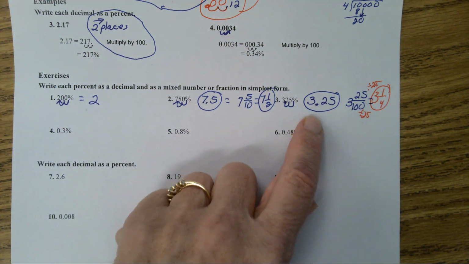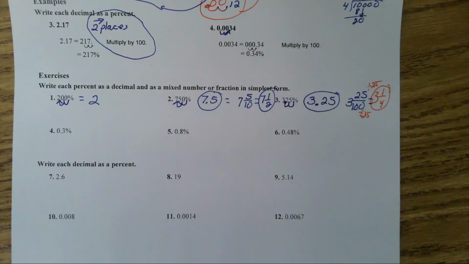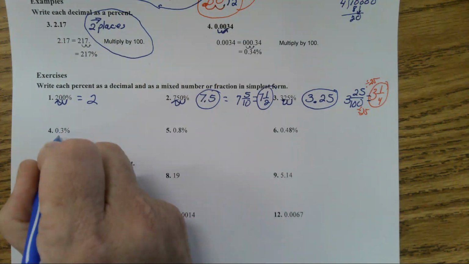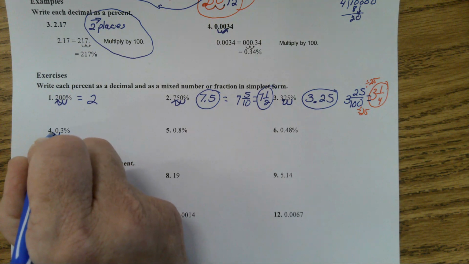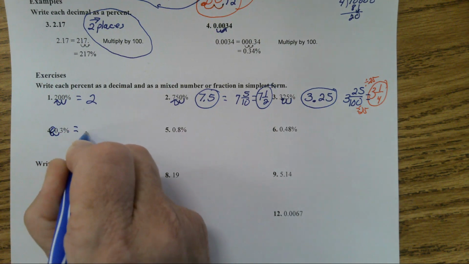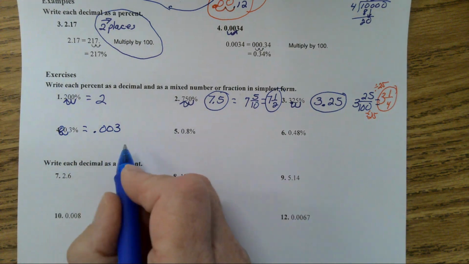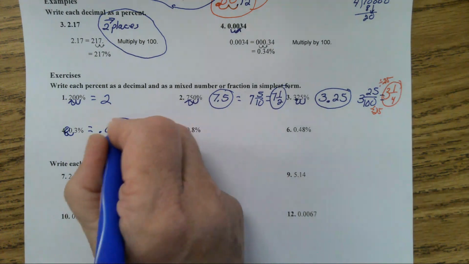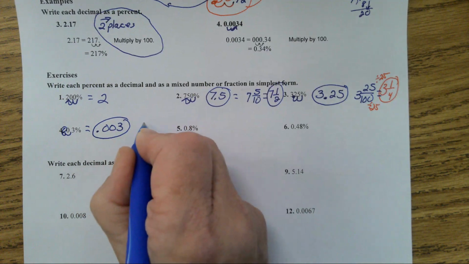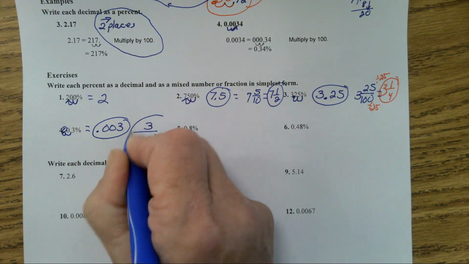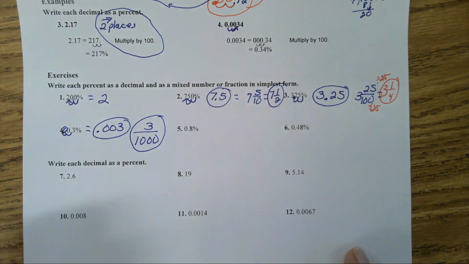Decimal answer, fraction answer. Now, on this one, we're going to move it 2 places to the left. 1, 2. So I'm going to have 0.003. That's 3 thousandths. So that's my decimal answer, and this is my fraction, 3 over 1,000. You should have both answers.